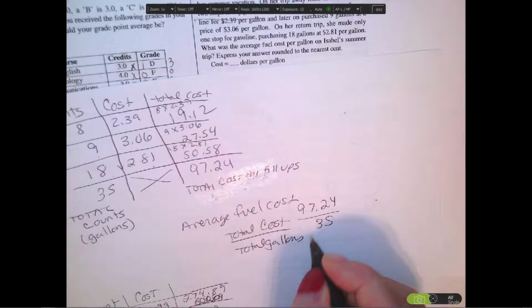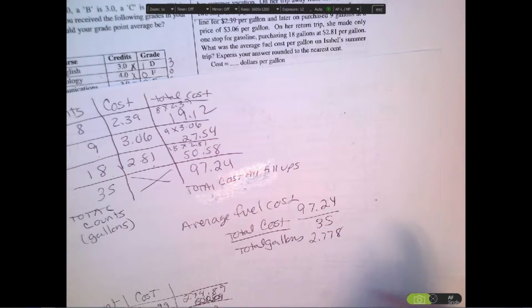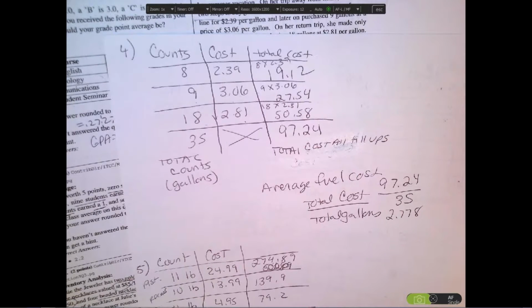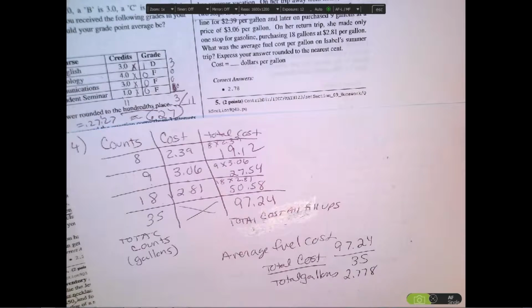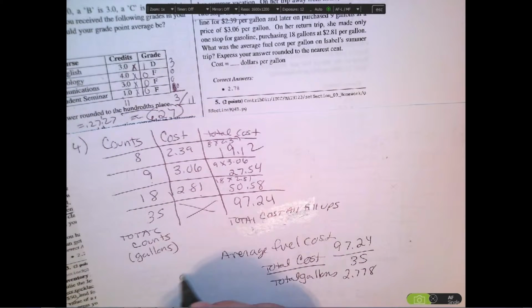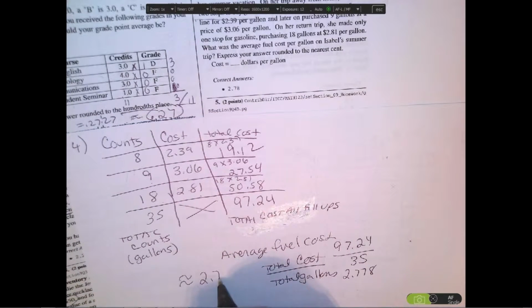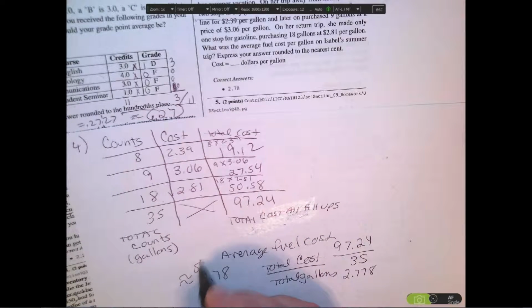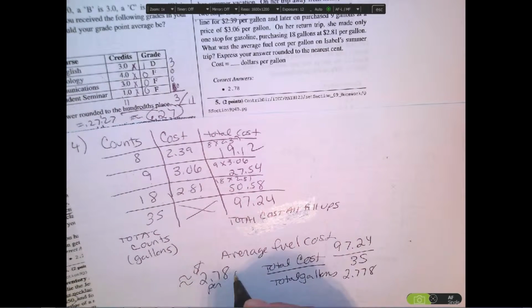And we get 2.778, which would round to $2.78 per gallon. Okay.